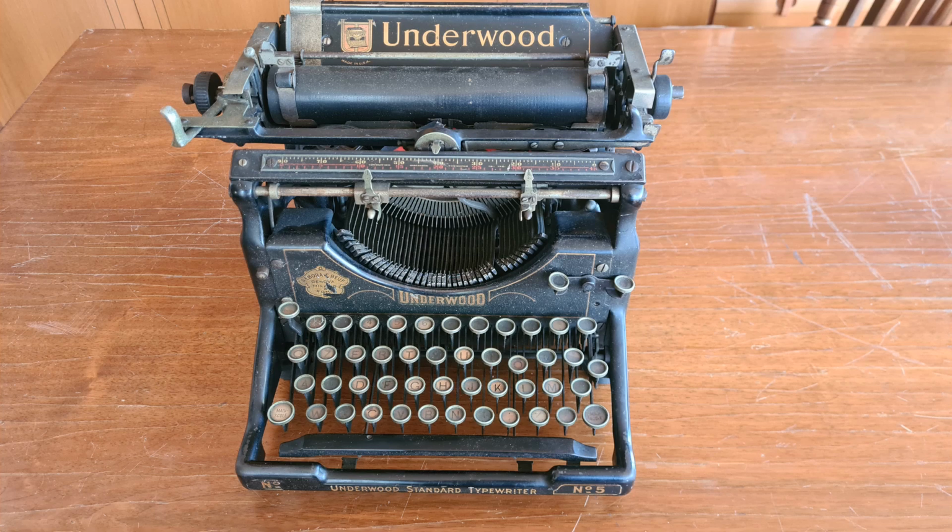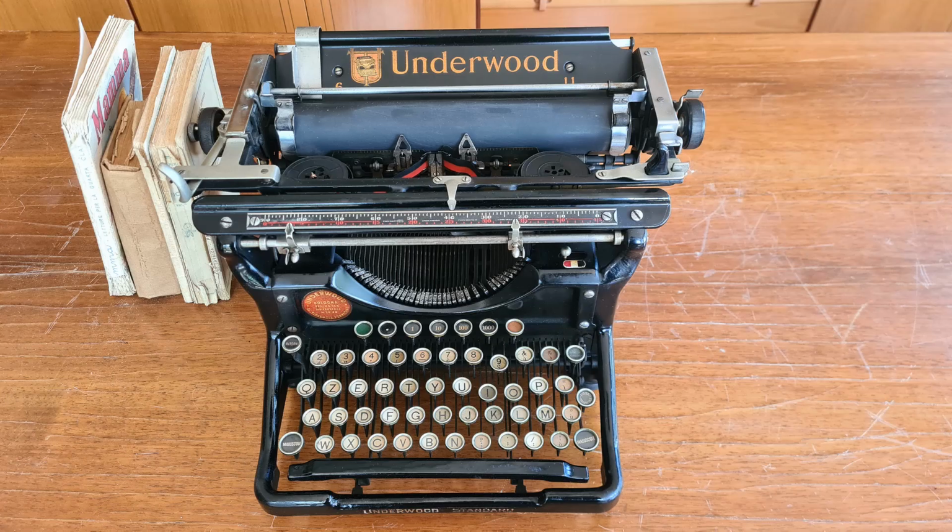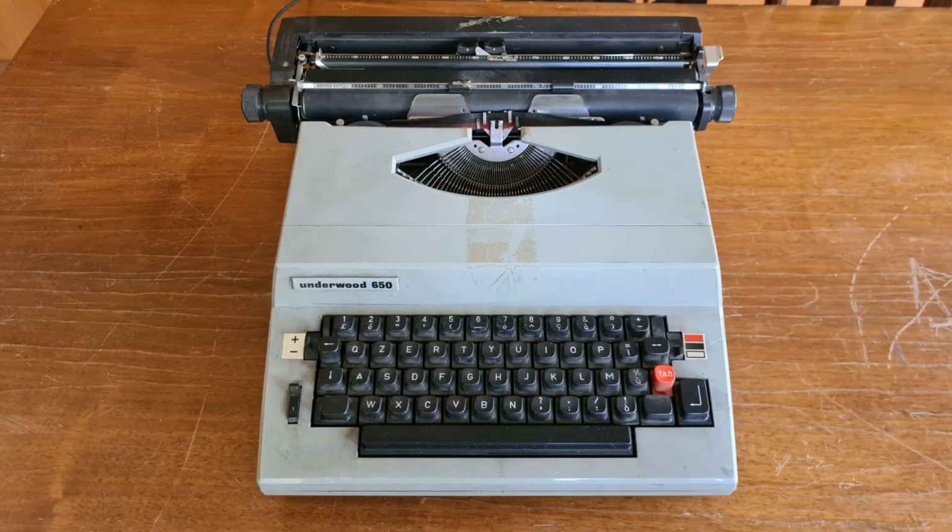The original Underwood typewriter was invented by Franz Xaver Wagner, who showed it to the entrepreneur John Thomas Underwood, who recognized the importance of the machine.